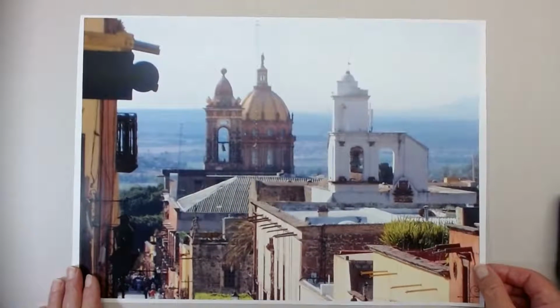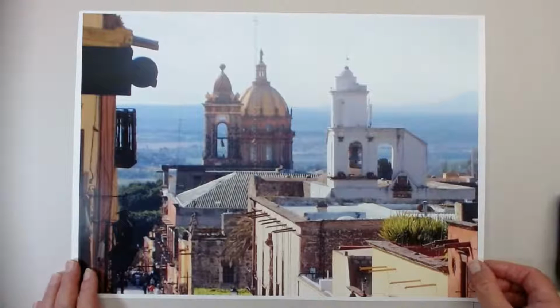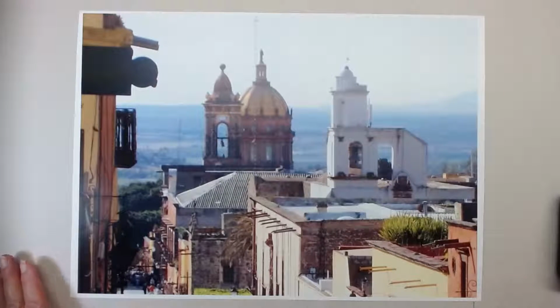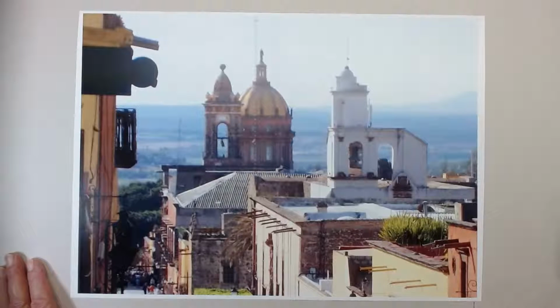This is the photo I am going to sketch today. It's a photo I've taken in San Miguel de Allende, Guanajuato, a town in Mexico. I've taken this photo probably 5 or 6 years ago, and you are welcome to use it. You can take a screenshot, and when I repost the video, I will probably put the picture in the beginning, so you can take a screenshot.